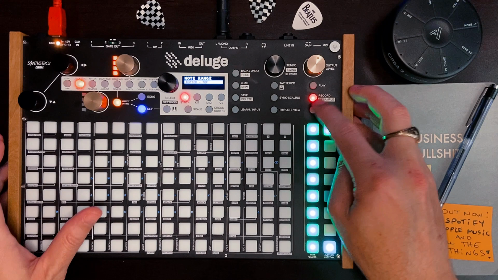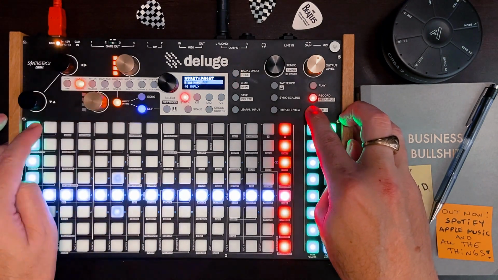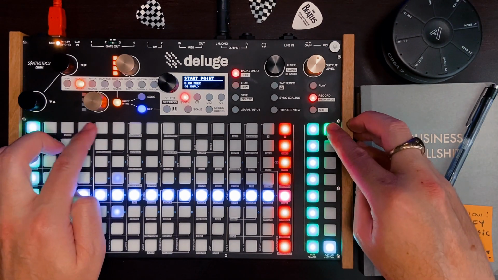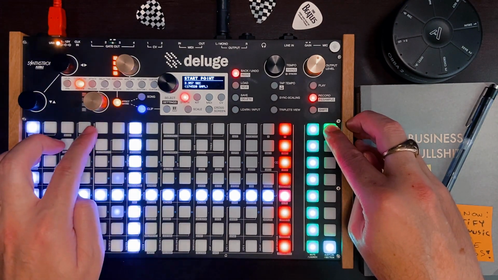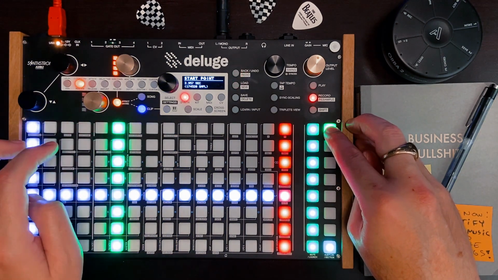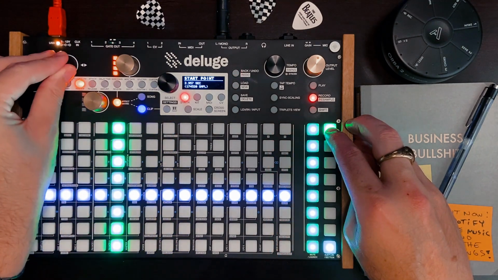Okay, cool. So now I'm going to go into the waveform. We're going to find the note. Pretty good.